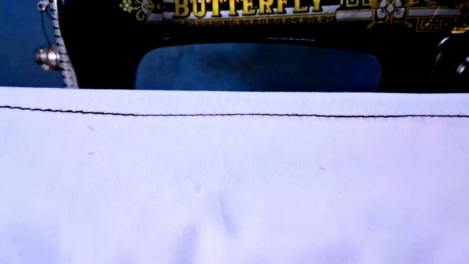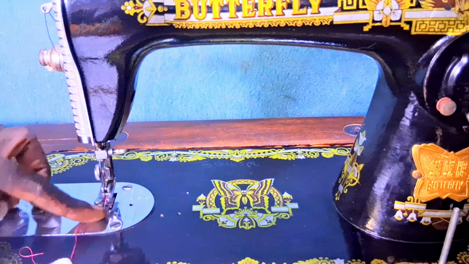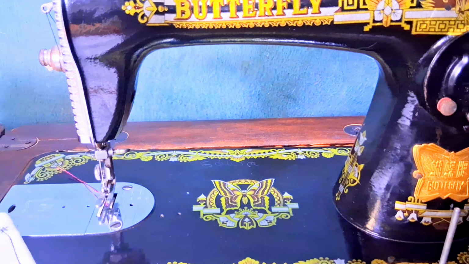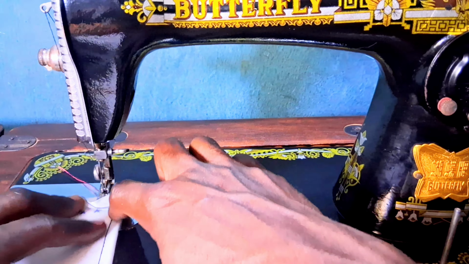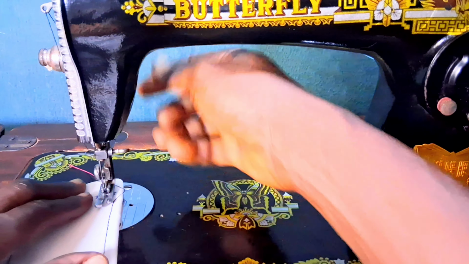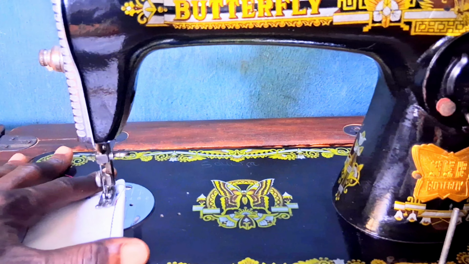Now let's make another stitch, one or two stitches, to see if we really fixed this issue. I'm just going to make two more stitches and compare before and after.